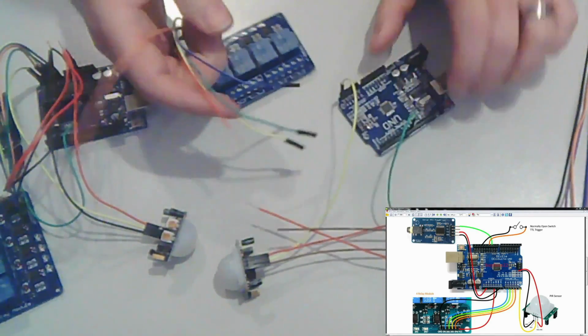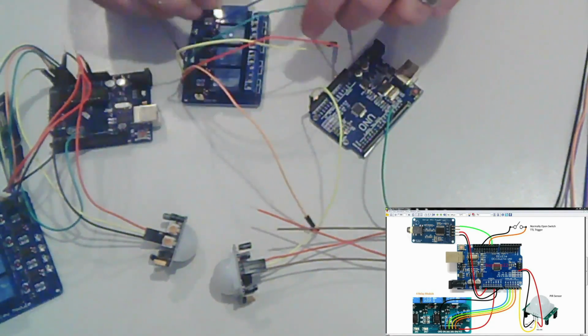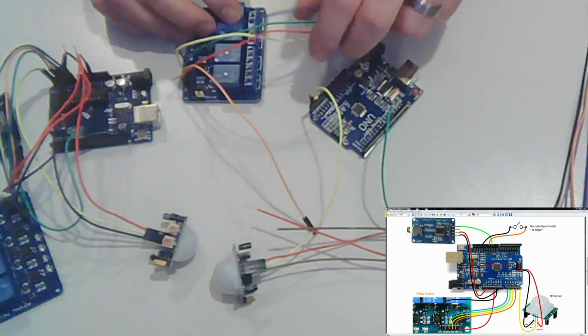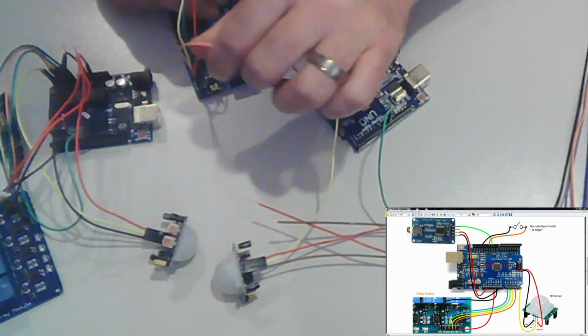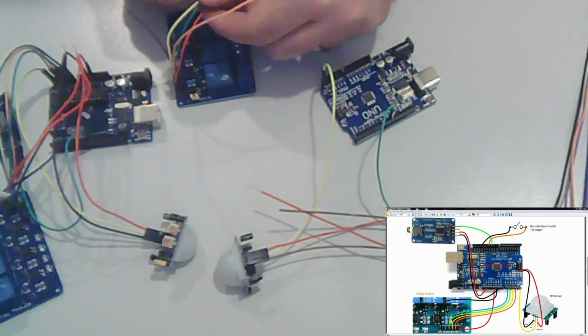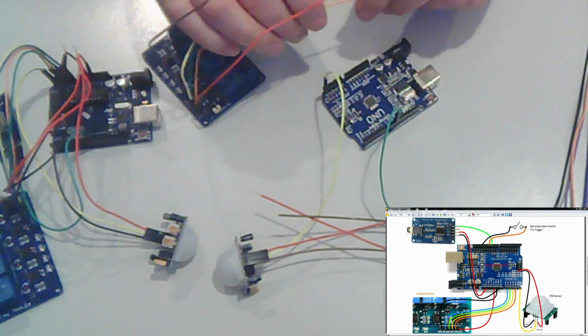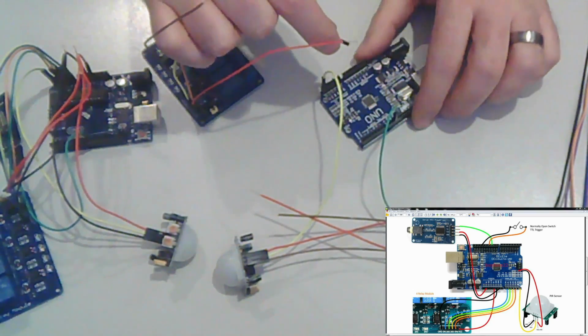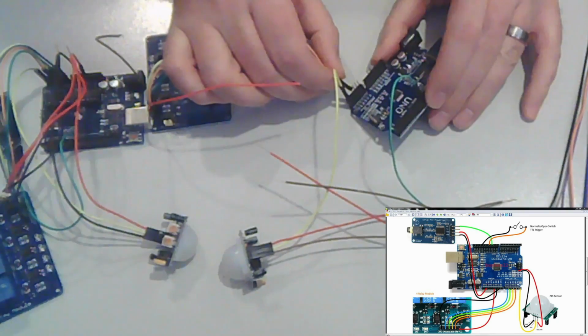Let's hook them up to the Arduino. And in order, it's going to be orange. Red we're not going to do. That's going to be spliced together with something else. Orange goes to A3 on the Arduino.